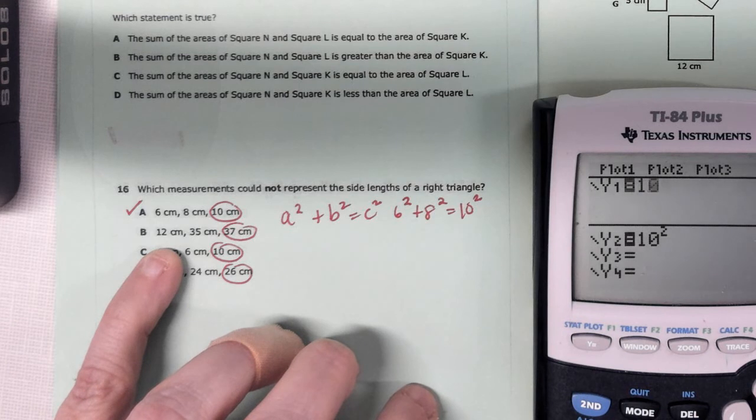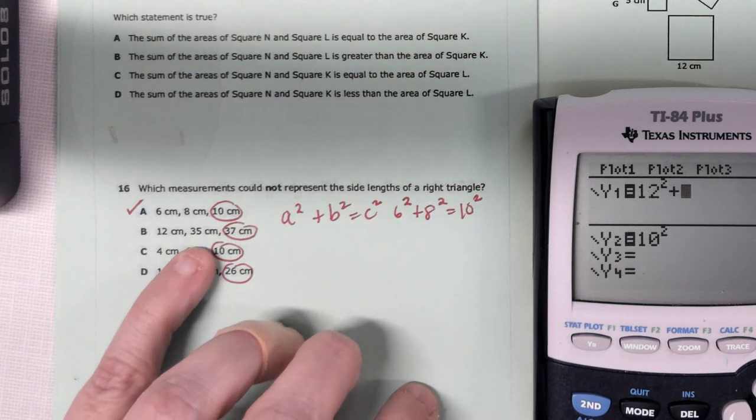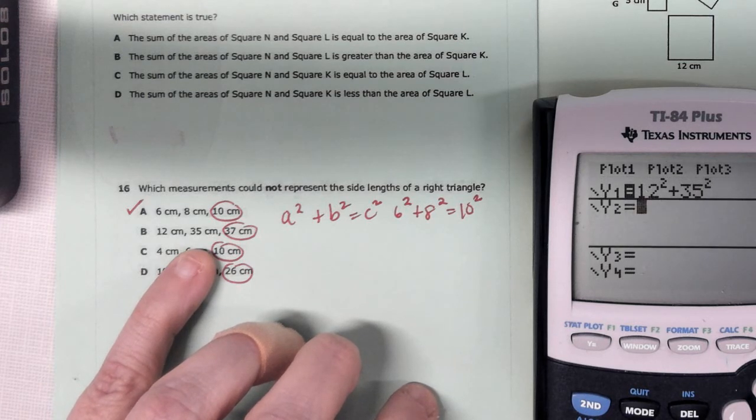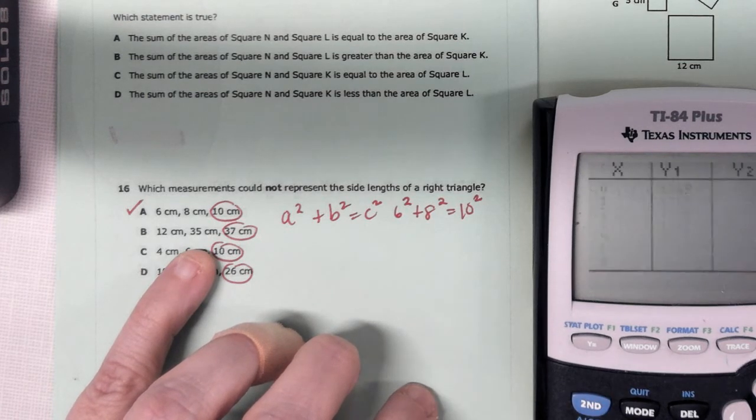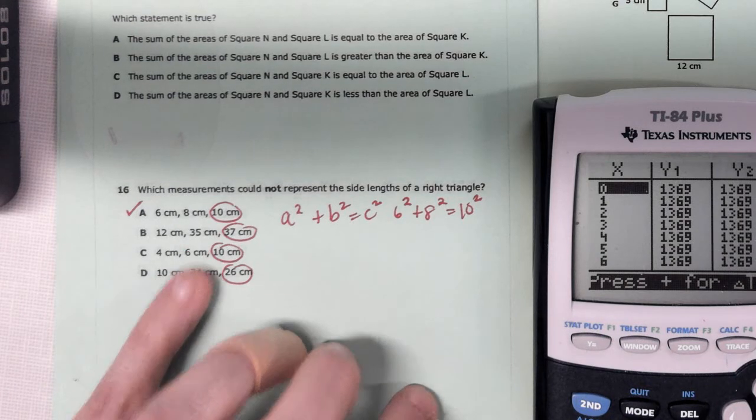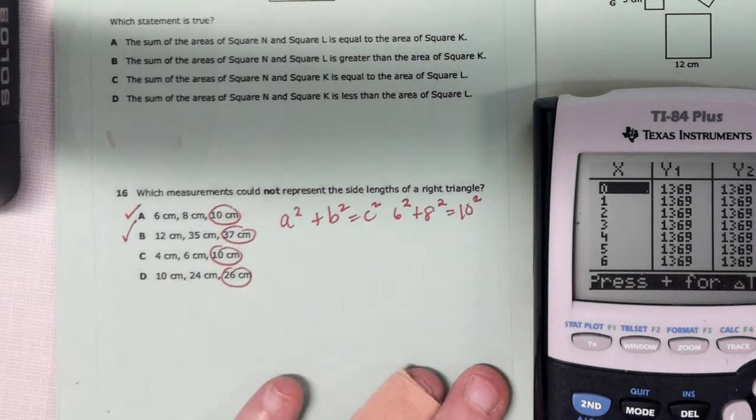12 squared plus 35 squared. And then down here I'm going to put 37 squared. And then I'm going to look at, are they all the same? Beautiful. This one's a right triangle too.